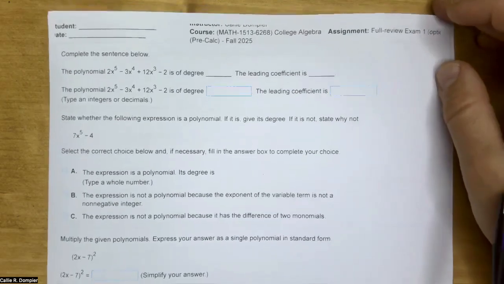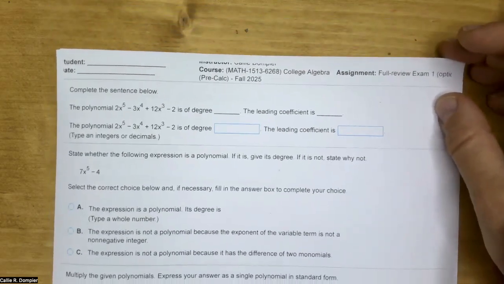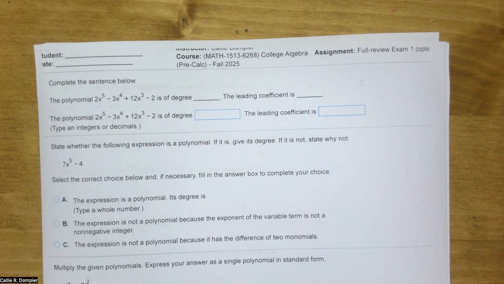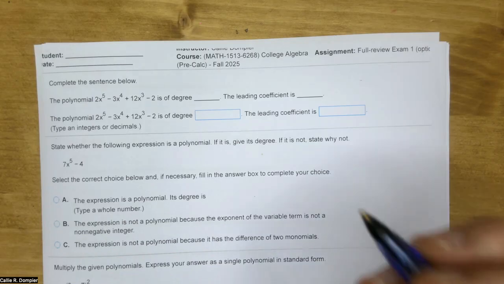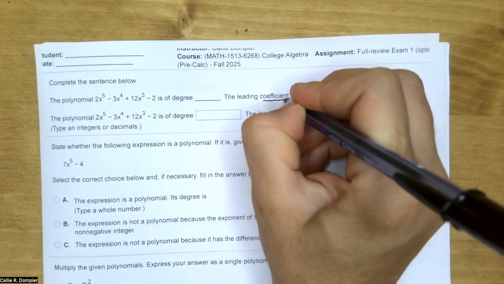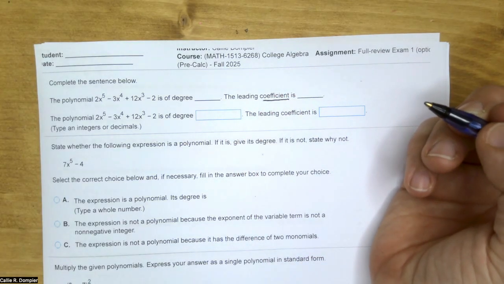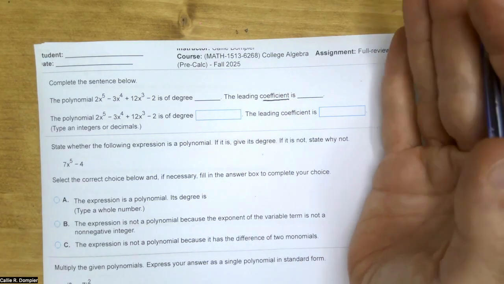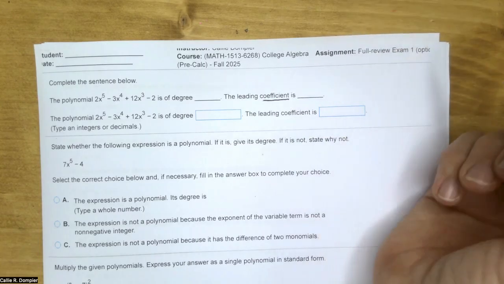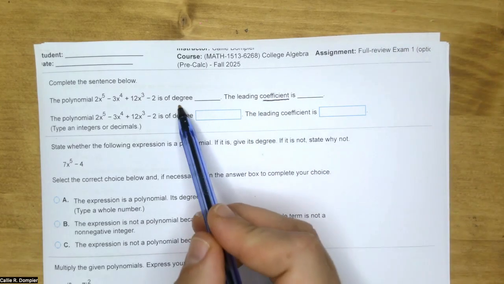All right? Okay, so number one is complete the sentence below. The polynomial 2x to the fifth minus 3x to the fourth plus 12x cubed minus 2 is of degree what? And the leading coefficient is what? Now, remember in that first lesson of our course that coefficient does not include the variable, okay? The coefficient is the number in front of the variable. So they're asking for the leading coefficient and the degree.